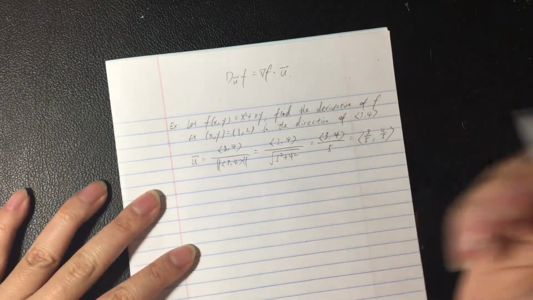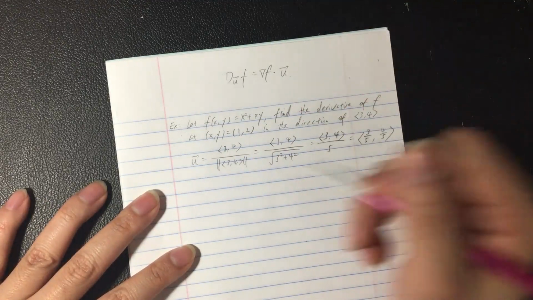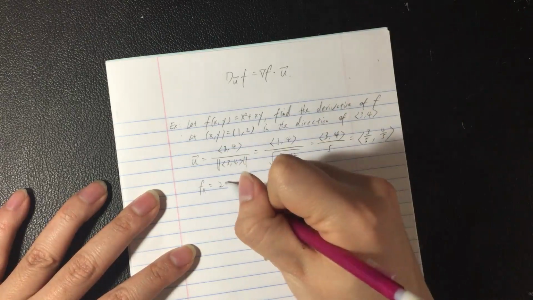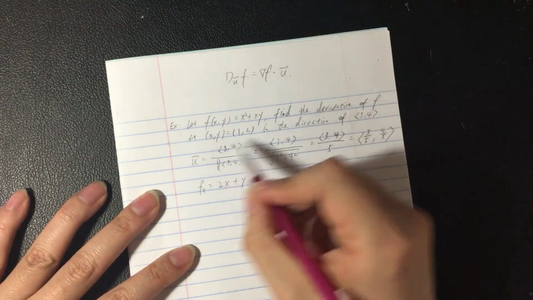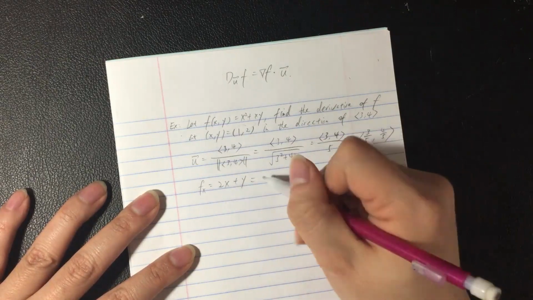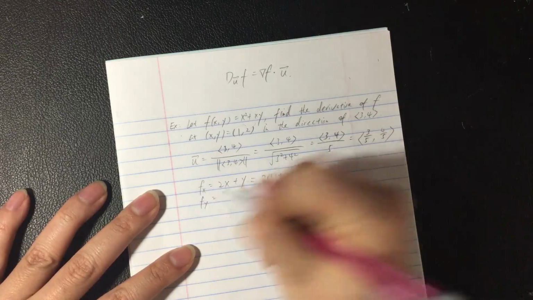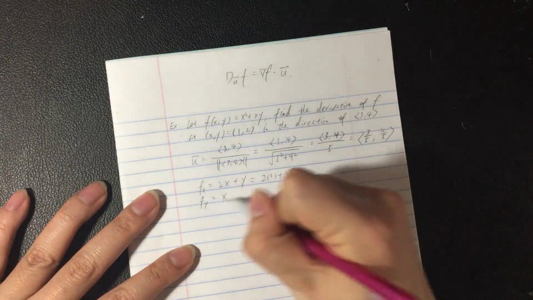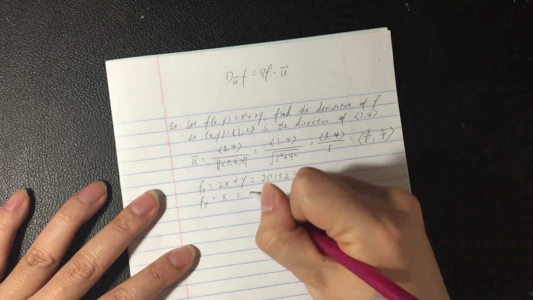Next we find the gradient vector. F sub x is 2x plus y. If I plug in the point (1, 2) for (x, y), I have 2 times 1 plus 2, which is 4. For f sub y, I take the derivative with respect to y and I get x. If I substitute (1, 2), I get 1.